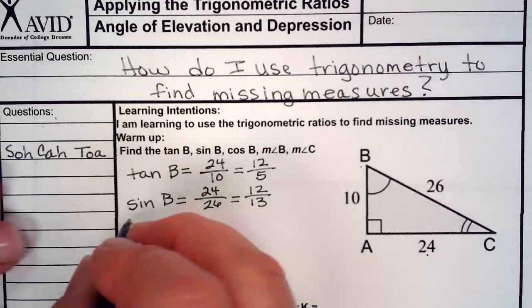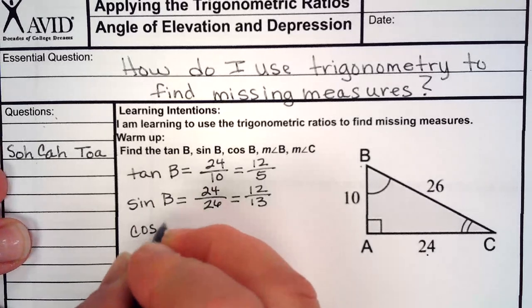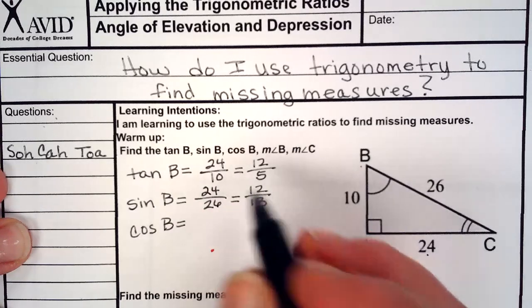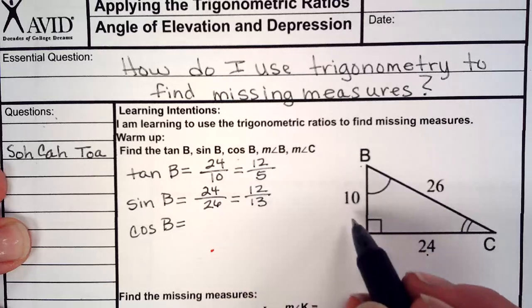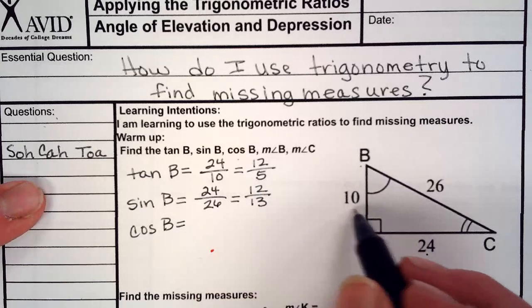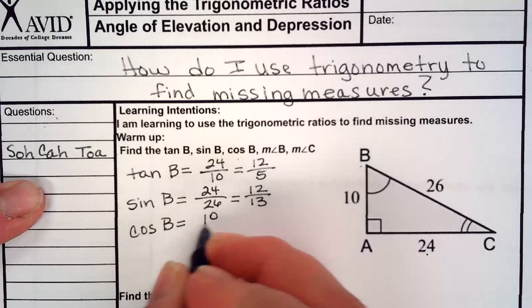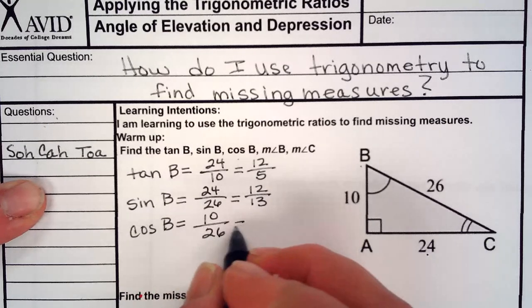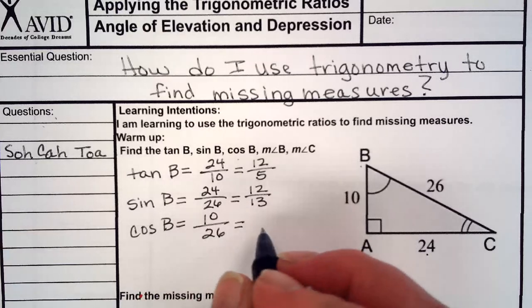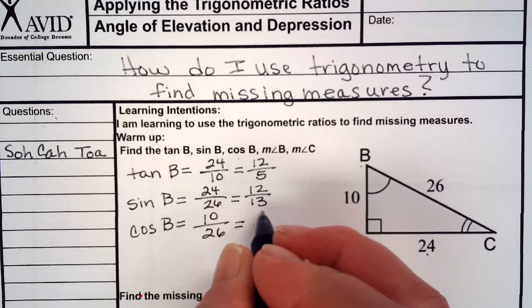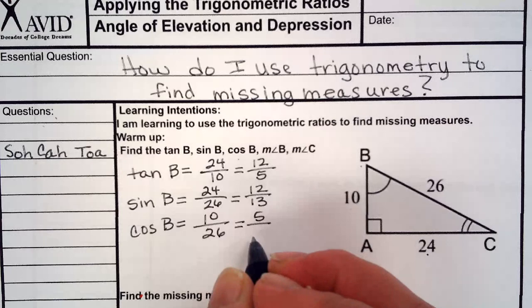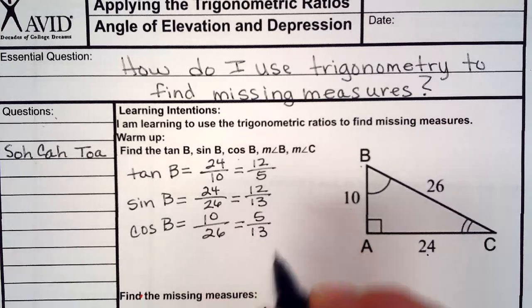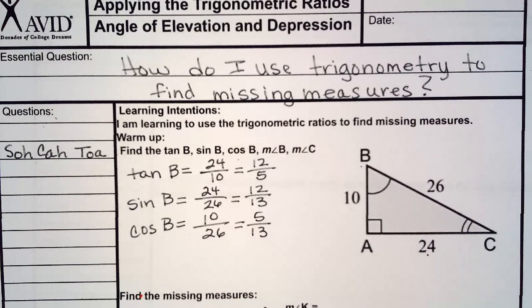And then finally the cosine of B. Cosine is your adjacent over your hypotenuse, which is 10 over 26. I can simplify. Both of them have a factor of 2. 10 divided by 2 is 5. 26 divided by 2 is 13. I found and simplified all three of the trigonometric ratios from angle B.